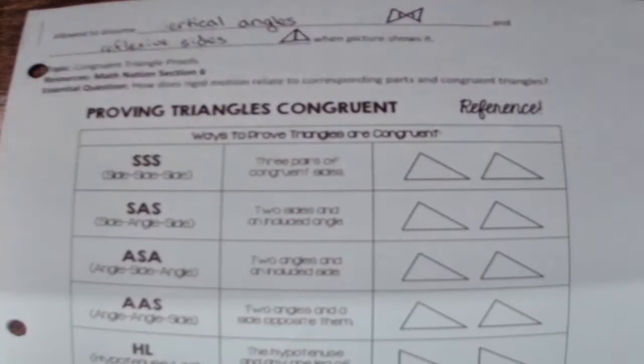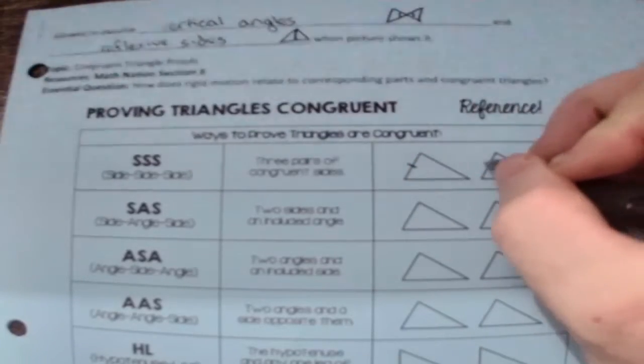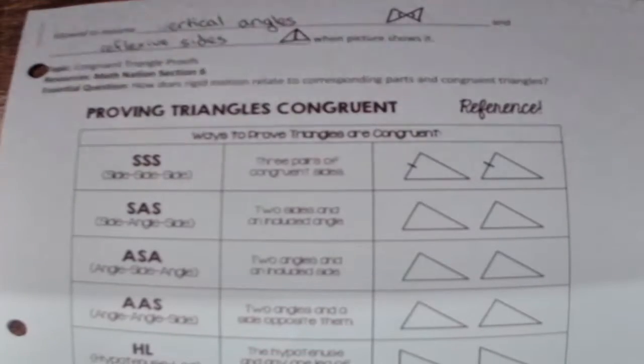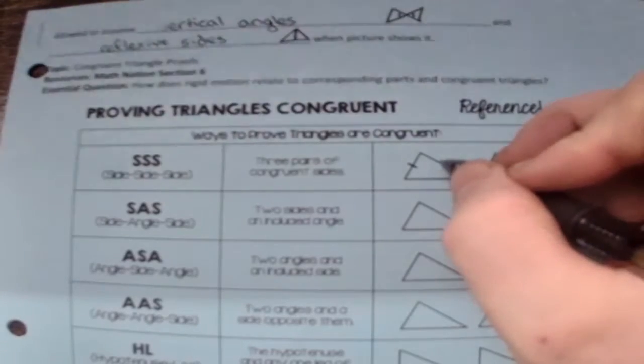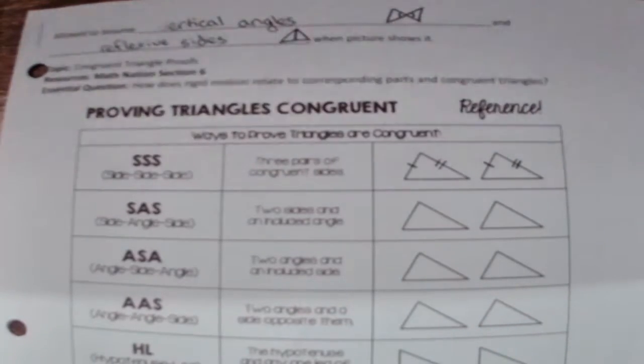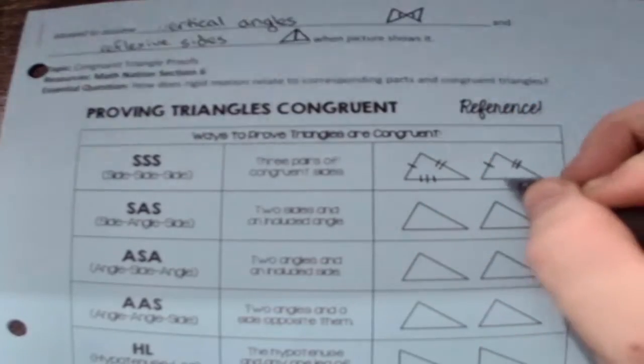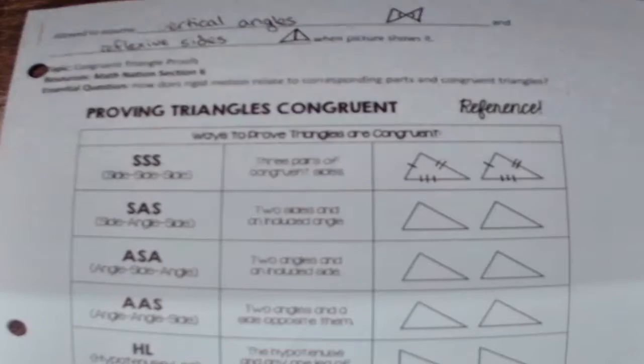We are going to be going over side, side, side in this video. That's when you have three pairs of congruent sides. For example, if I were to do the markings, this side would go with this side. Those are congruent, so I put one dash through both. If I talk about a different side, say this one, I'm going to put two dashes, because the ones that have two dashes go together, and the ones that have one dash go together. You might be able to figure out this one would have three dashes. Depending on how many dashes there are, those are the ones that go with each other.